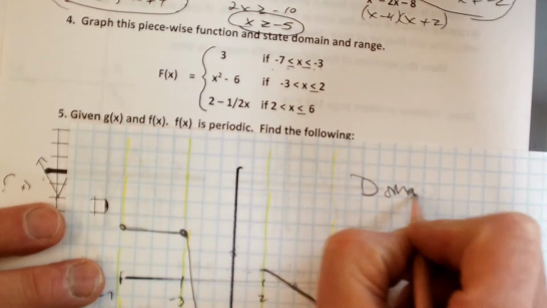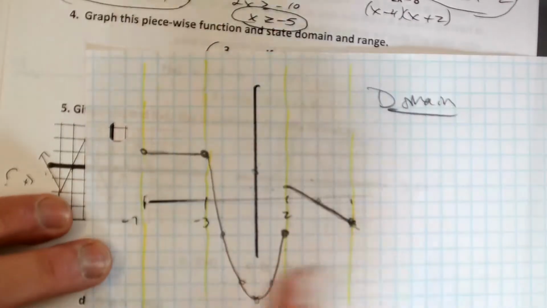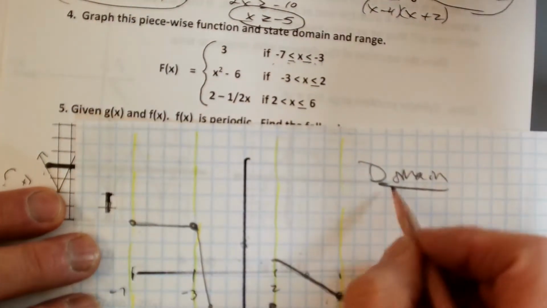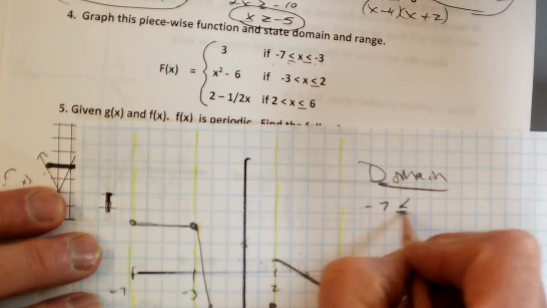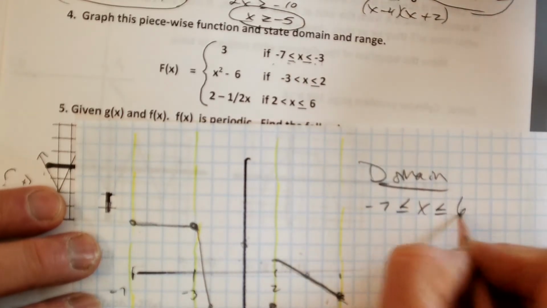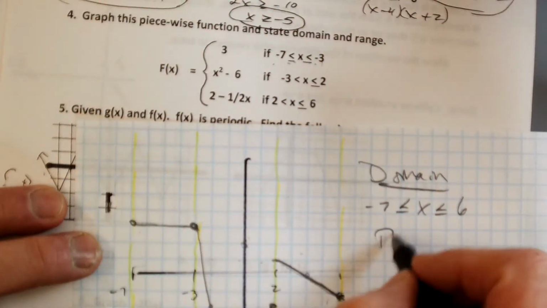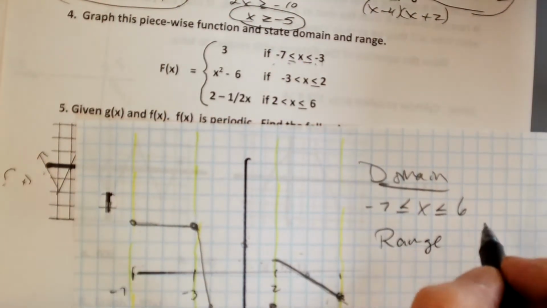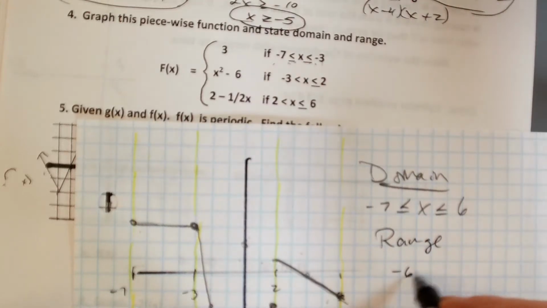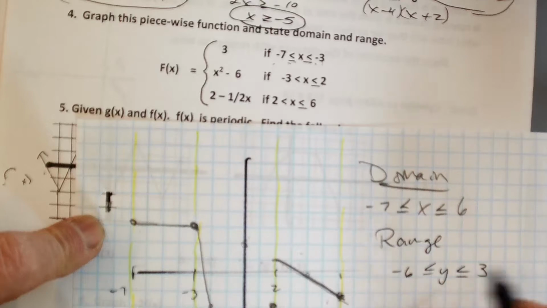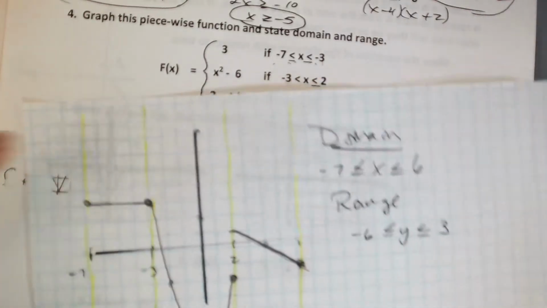Okay, so domain. Domain seems to go from negative 7 all the way across to a positive 6. My domain is negative 7 less than or equal to x, less than or equal to 6. And my range has a height of negative 6 and goes all the way up to a height of 3. Okay, that's what I have. All right, that's my piecewise graph.